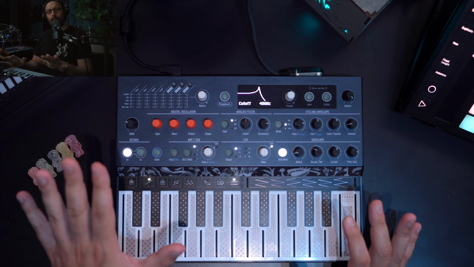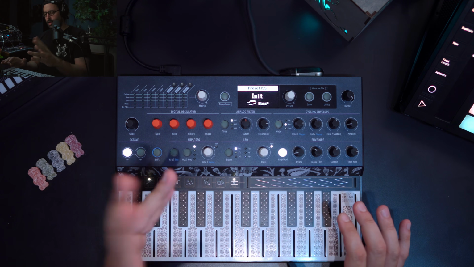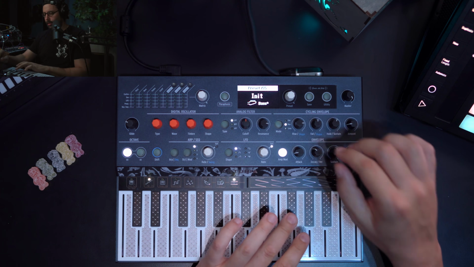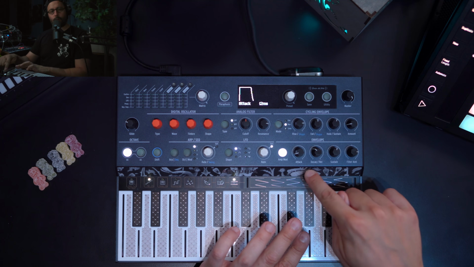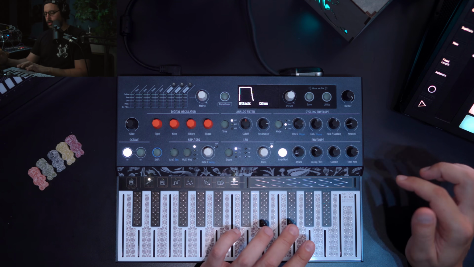Alright, now I don't want something like the classic 303 sound. I want something with a softer attack. So you're gonna see here, I'm gonna modulate the filter with this envelope. So this is gonna be our amp envelope, but for our filter as well.